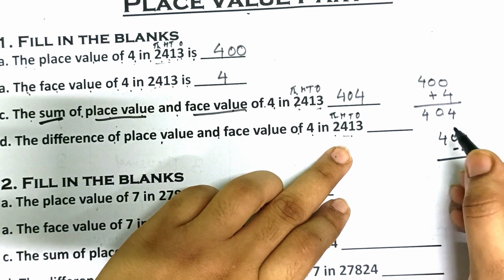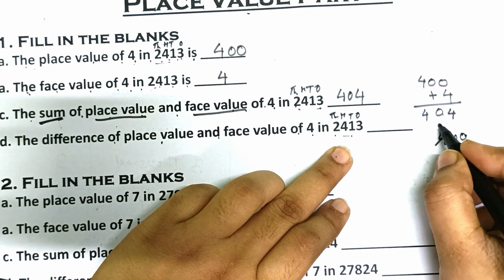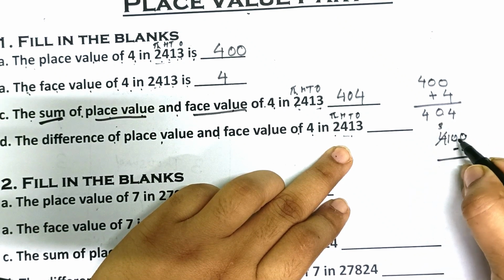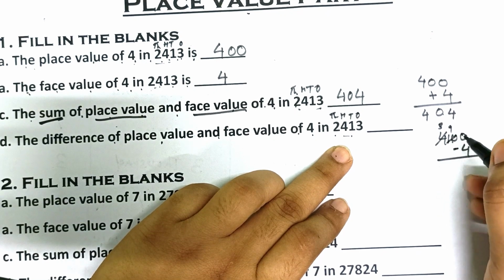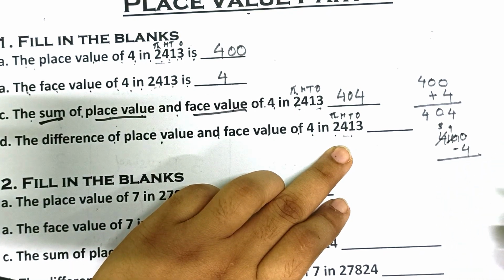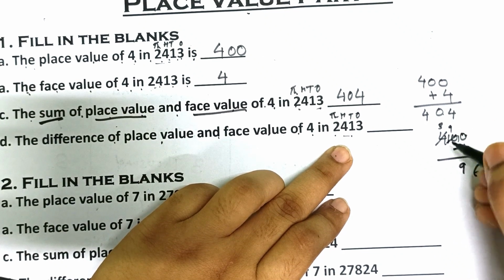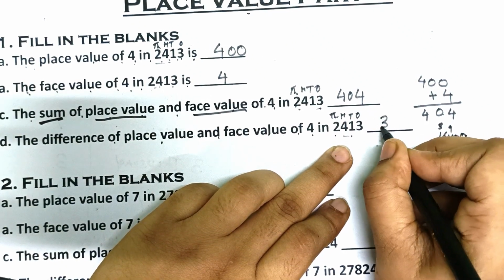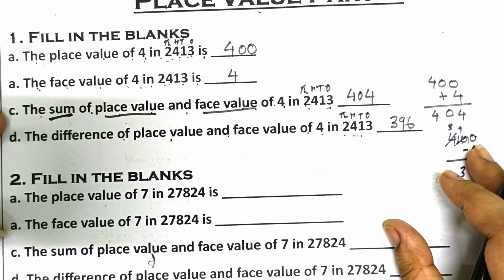How will you subtract? First this 0 will take a carry from the 4, and 4 will become 3. Now from this 10, this 0 will take a carry, so it will become 9 and this one will become 10. Clear? So 10 minus 4 is 6, 9 is 9 and 3 is 3. So our answer is 396. Clear? I hope this is clear to you.